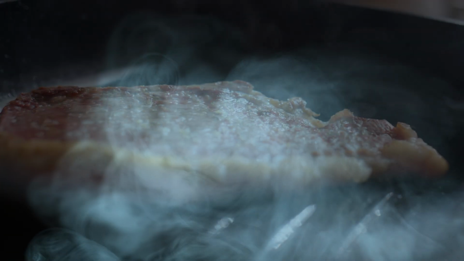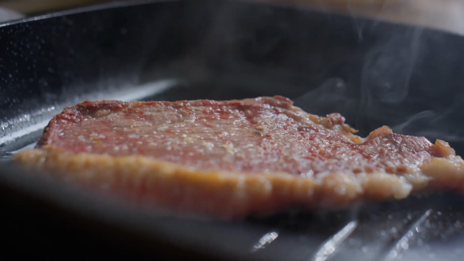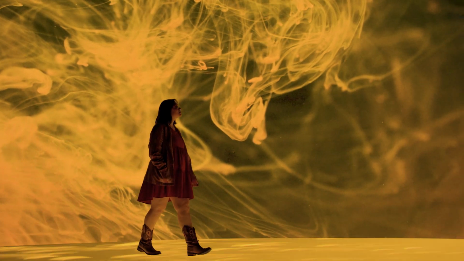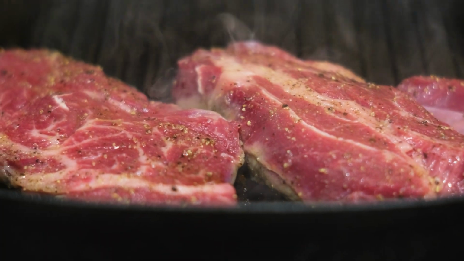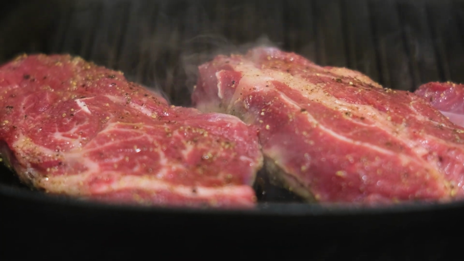What kind of pan will you use to fry a steak? Maybe a heavy old cast iron skillet? Or maybe a light aluminum non-stick pan? Well, your choice is up to you.